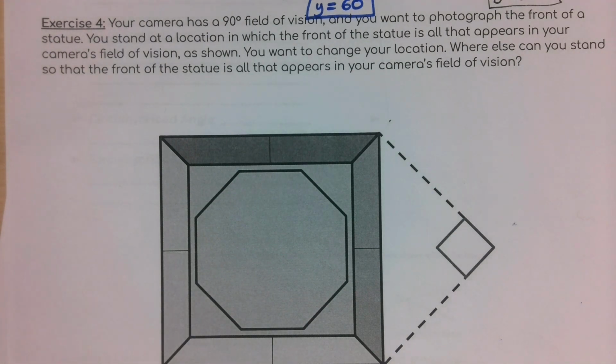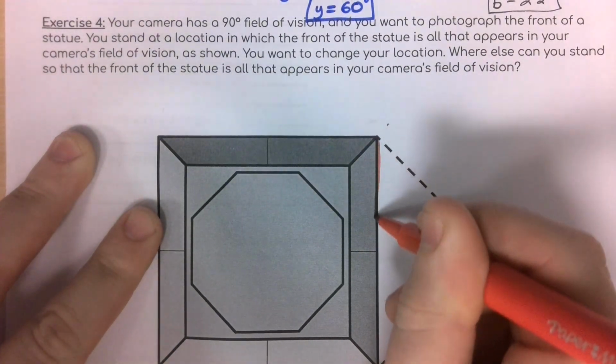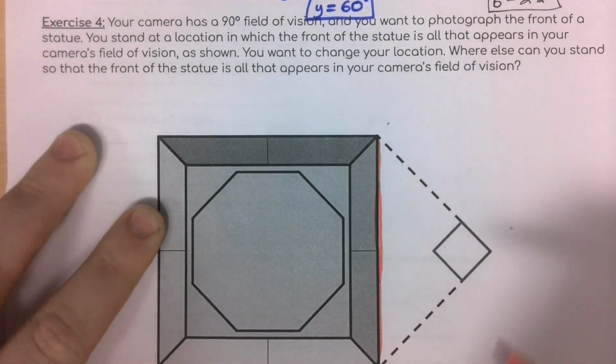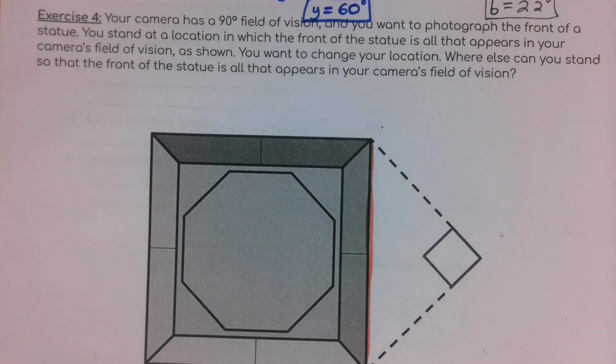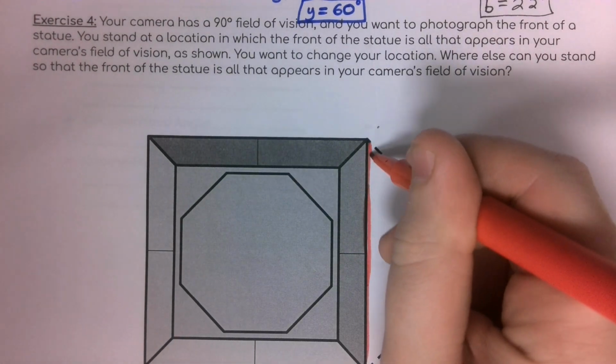Your camera has a 90-degree field of vision, and you want to photograph the front of a statue. So here is the front of our statue that we're trying to photograph. We happen to stand in like the perfect location where the front of the statue is all that the camera can see.